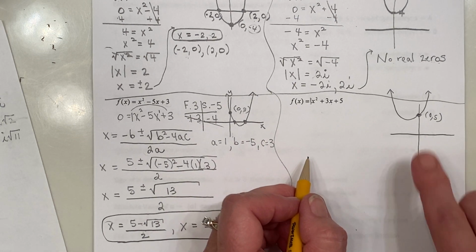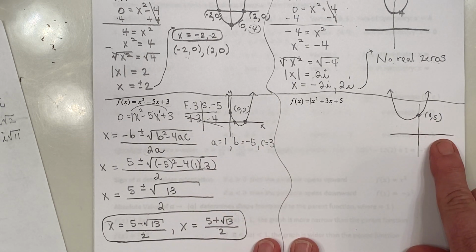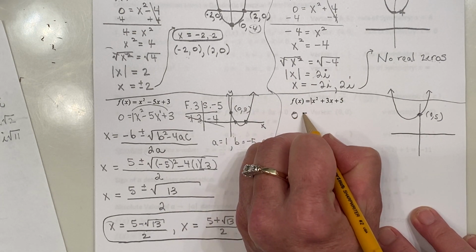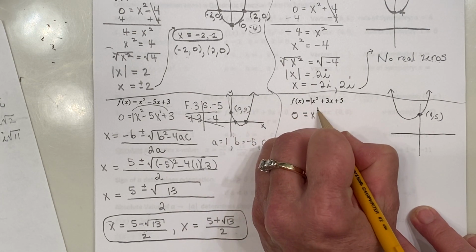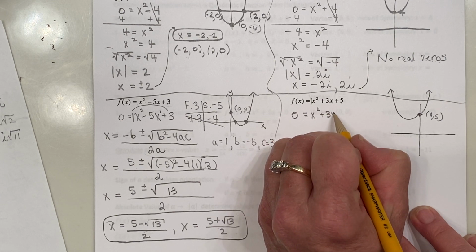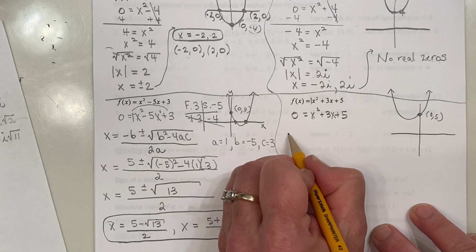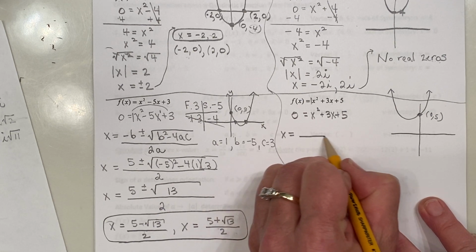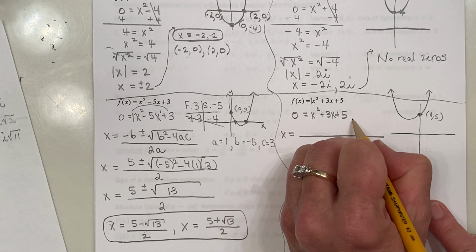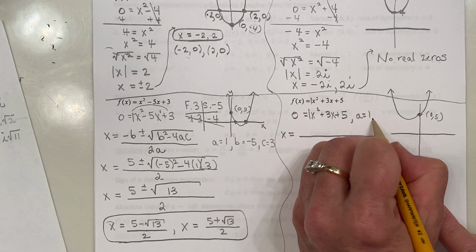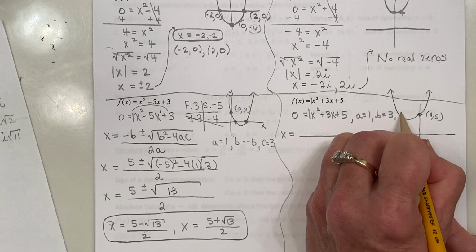All right, so for this one right here, we know we're not going to have any real zeros. Our answers should be imaginary. So let's find any real zeros. Let y be 0. We're not going to be able to factor this one. We are going to have to go to the quadratic formula. Let's identify a, b, and c. A is 1, B is 3, and C is 5.